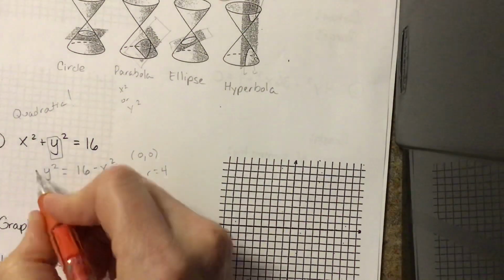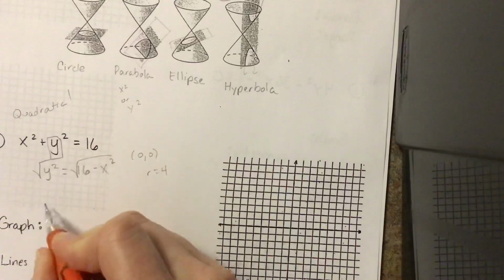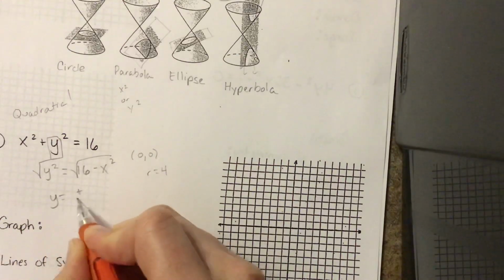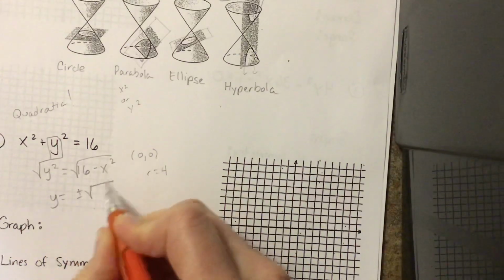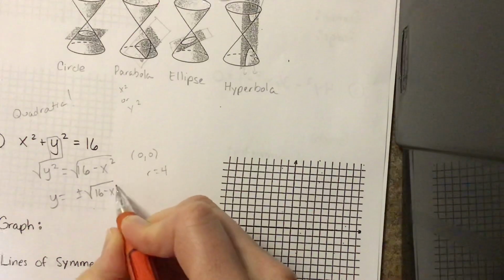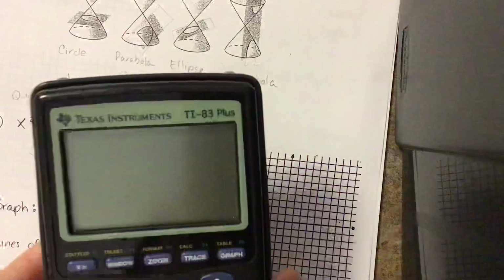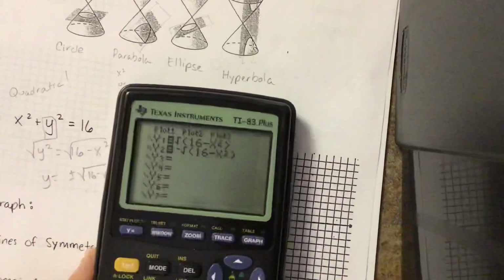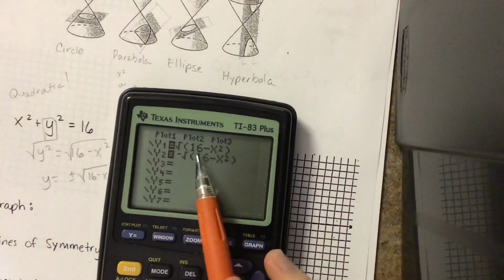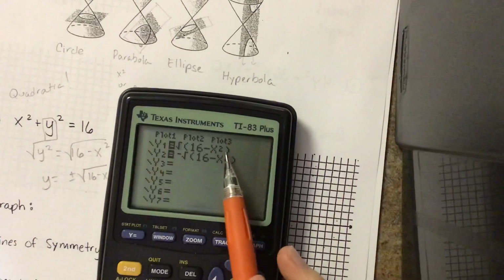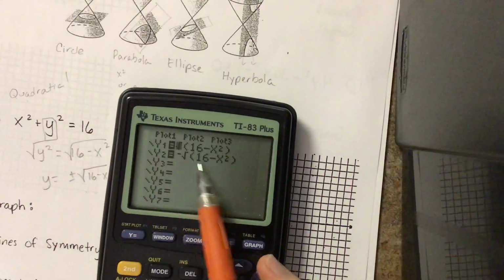Second step, opposite of squaring, use square root. So y equals positive and negative, don't forget that, the square root of 16 minus x squared. Right? So now you could put that in your calculator and graph it. You can put in the square root of 16 minus x squared, and then negative square root of 16 minus x squared.